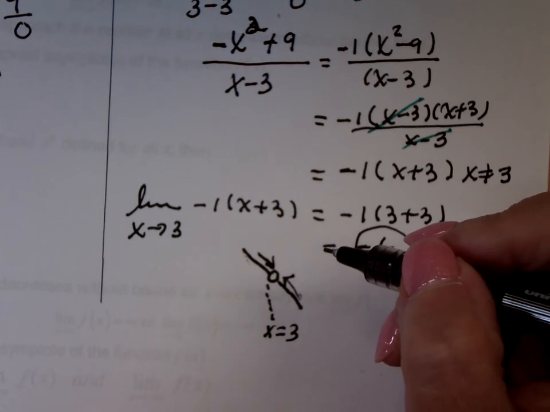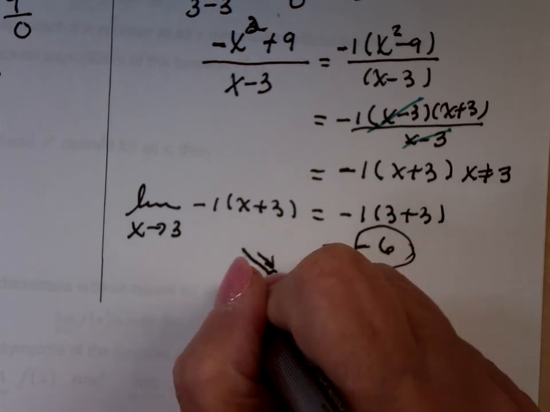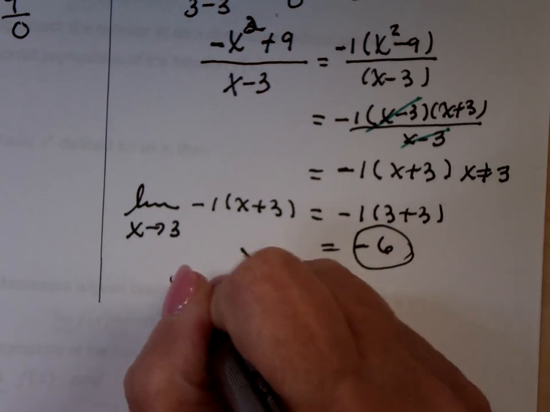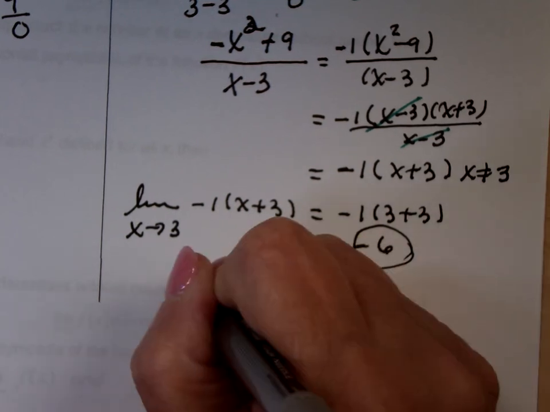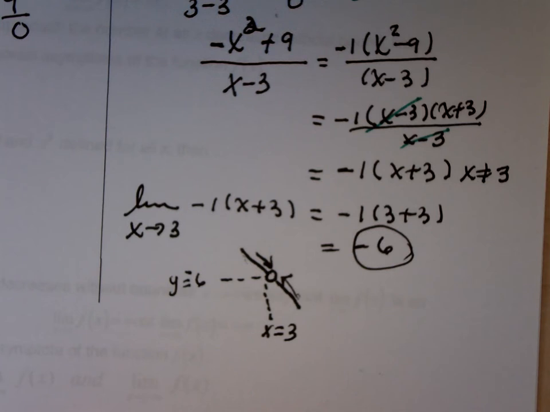We think we're headed to the hole. The value at that hole is y equals negative 6. That's what's happening. That's the graph that you'll see.